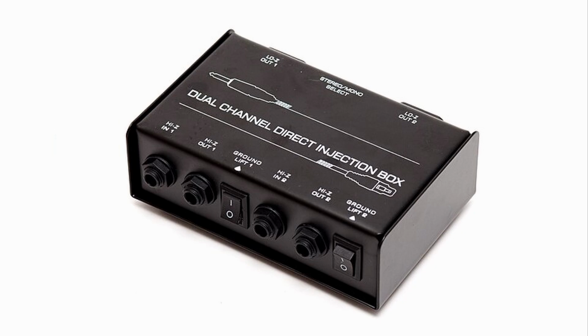So here we have a ground lift. If you put this all together and suddenly you find you have hum in your system, you may be able to remove that hum by lifting the ground of one of your inputs. So you get it all together, you get hum, you can lift one ground, lift the other ground, and hopefully that will make your hum disappear. If it doesn't, then you've probably got a bad ground somewhere else. Now back to the regular video.